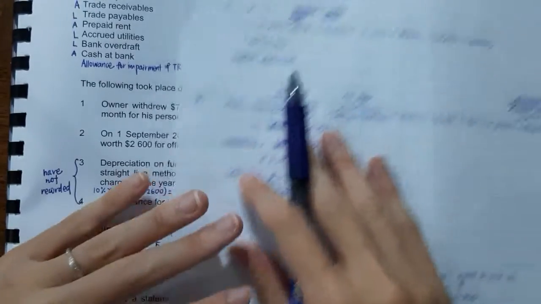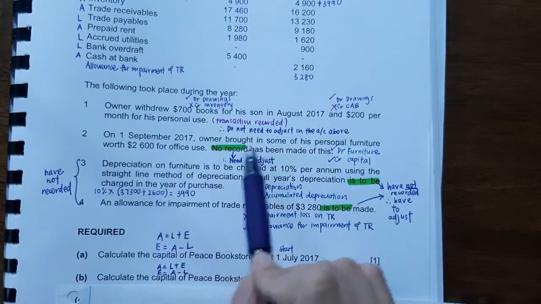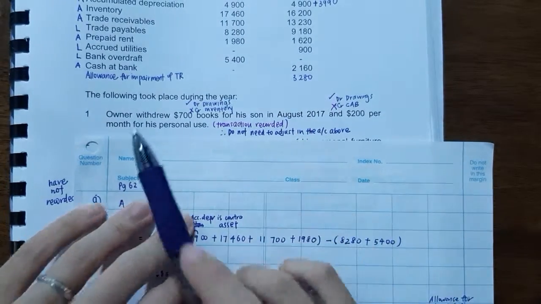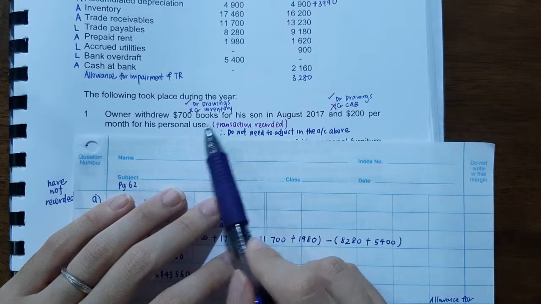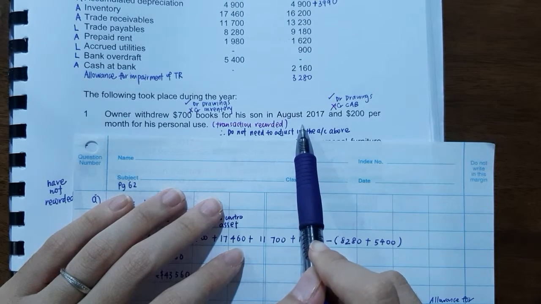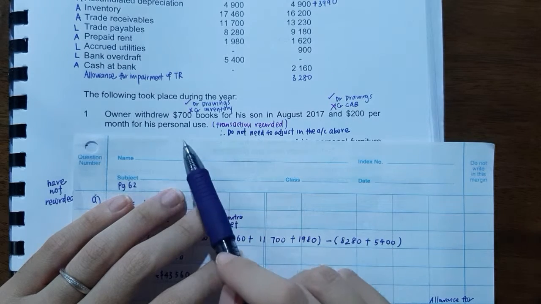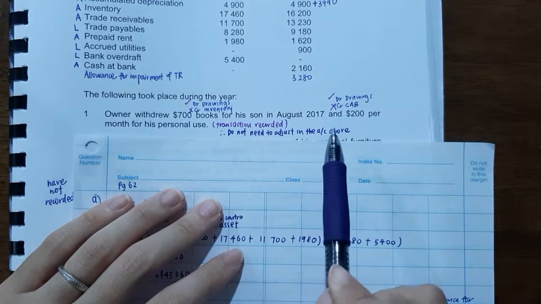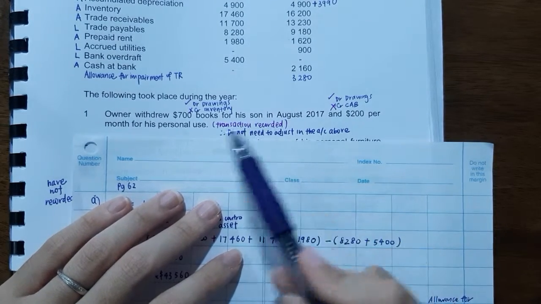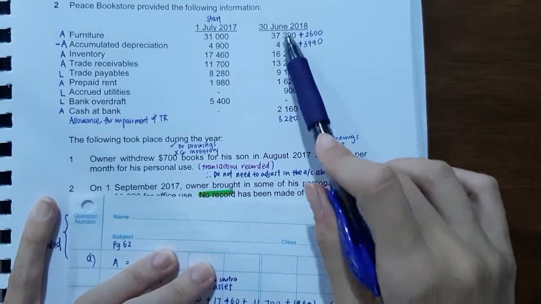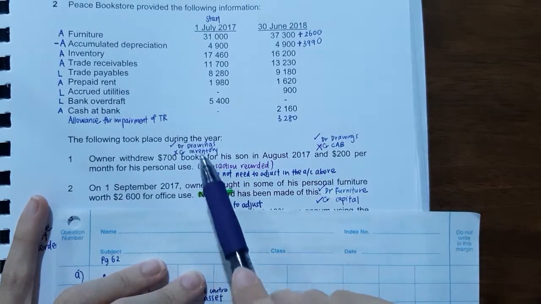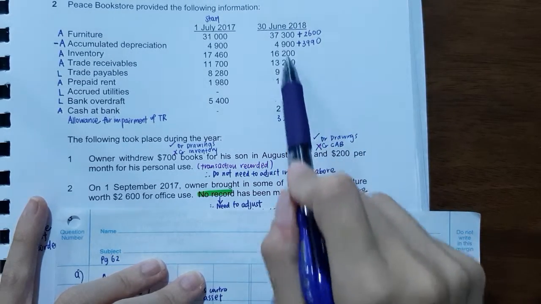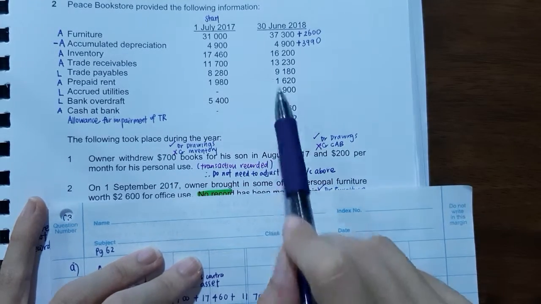Okay, the next part, they say that the following took place during the year itself, and they gave us all this additional information here. Okay, the first thing, owner withdrew $700 books for his son in August 2017 and $200 per month for his personal use. Now because they didn't say anything about whether it was recorded, we assume that this transaction has been adjusted in these numbers above. So the transaction has been recorded in these figures above on 30th June 2018. Hence we do not need to adjust in the accounts above.